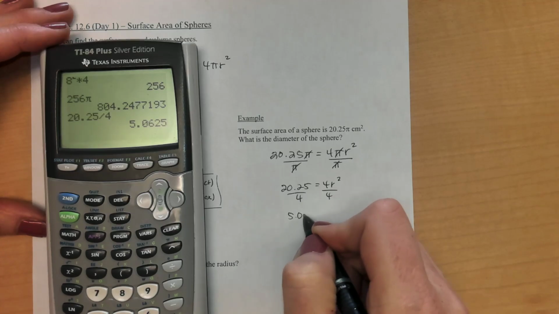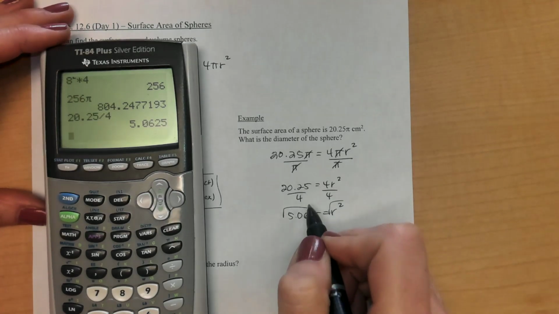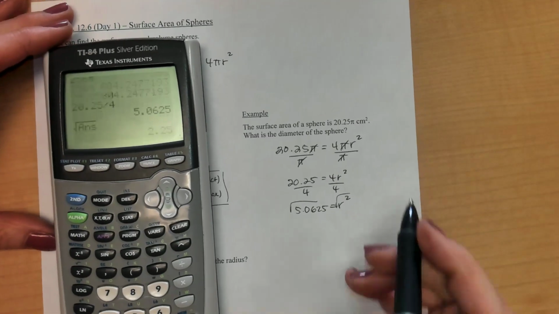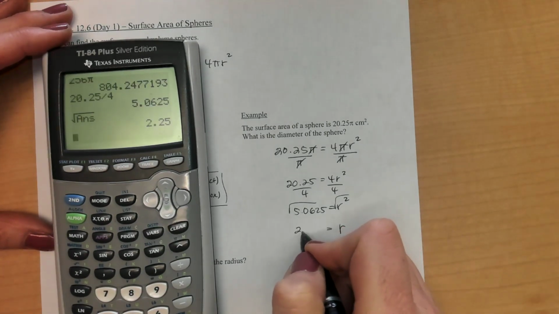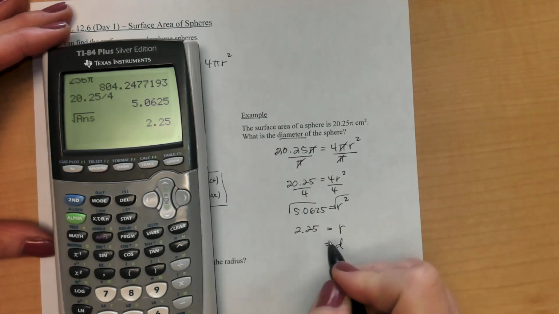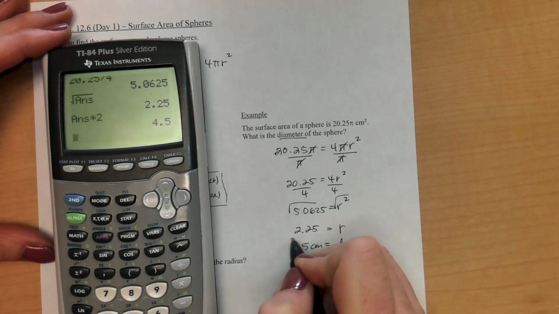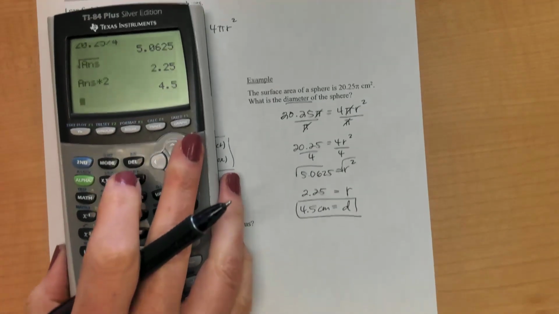Looks like I got about 5.0625, and that's r squared. And the last step we'll have to do is to just square root both sides. And I end up with a radius of about 2.25, but they want a diameter, so I'm just going to double that. And I get 4.5 centimeters for the diameter.